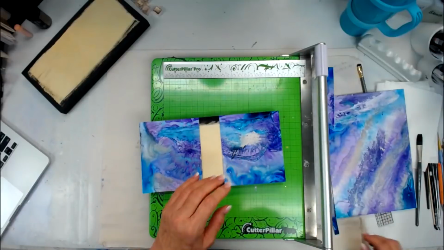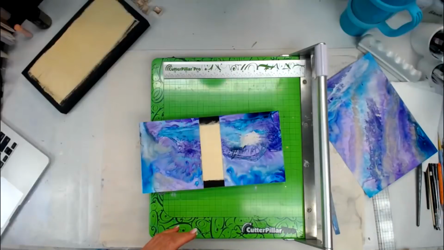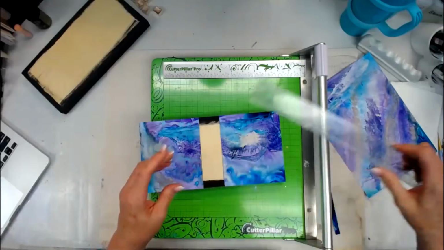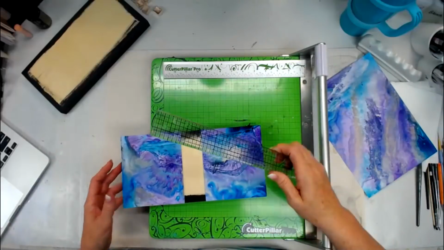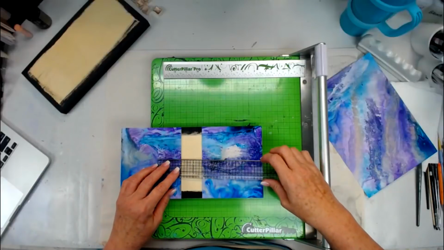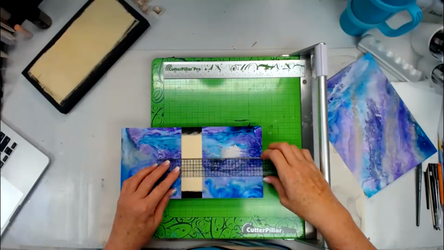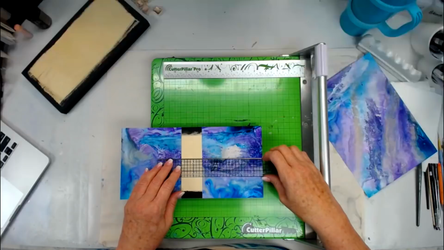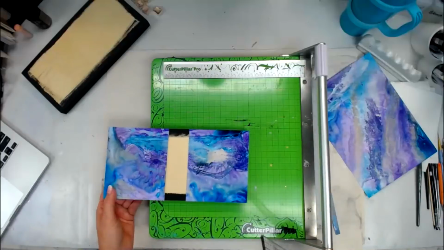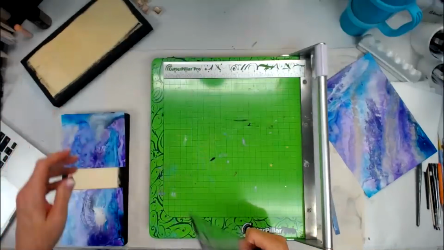I like to kind of dry fit it. Let's see what the heck I got here. So that's 1 3/4. All right.